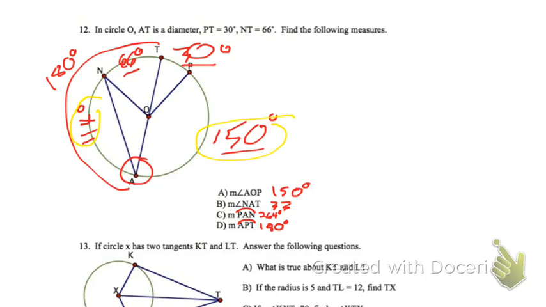What I can do now, number 13, this is tangents KL and LT. That instantly you should know that's a 90 degree angle because radii and tangents are perpendicular. And you should know that KT and LT, the two tangents, are equivalent, same length. That answers part A for us. What's true about KT and LT?